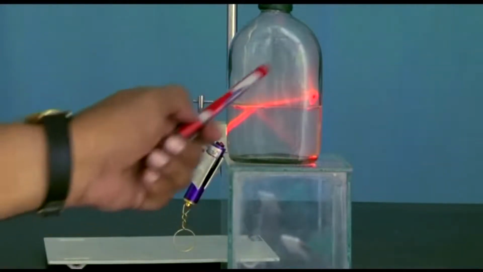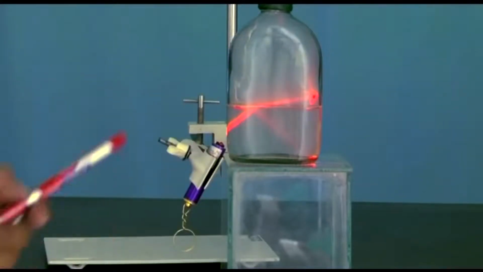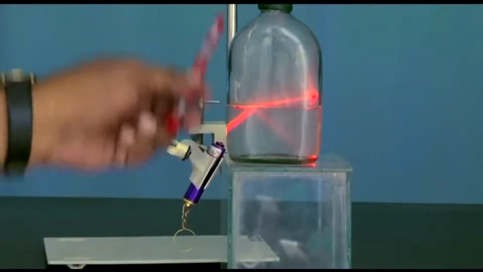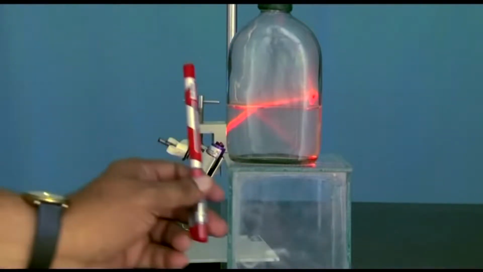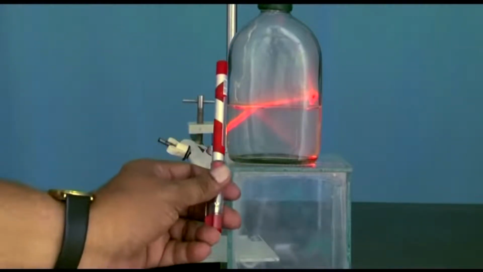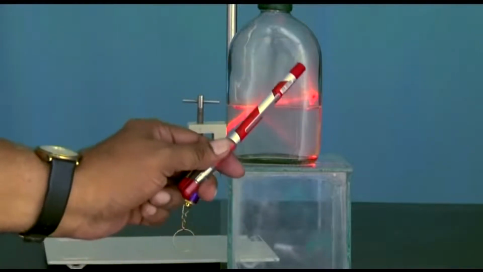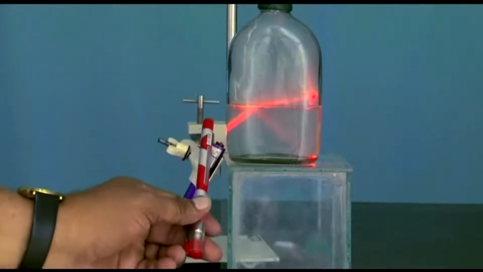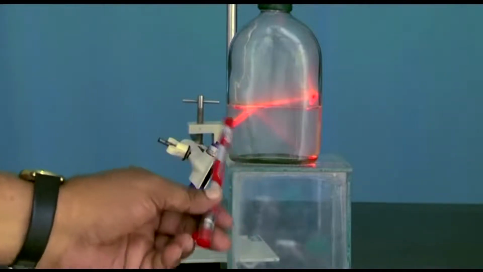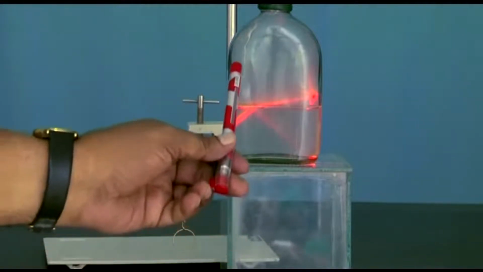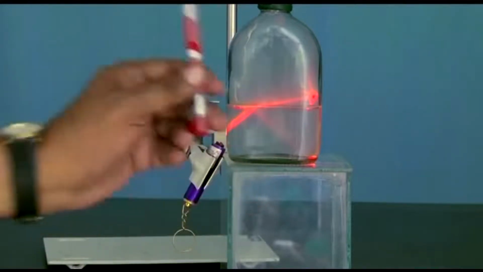Focus on the refracted beam and just think of a normal here at the water surface, and you can see that the light is bending away from the normal. So the angle of incidence, which is the angle between incident beam and the normal, is smaller and the angle of refraction is larger.